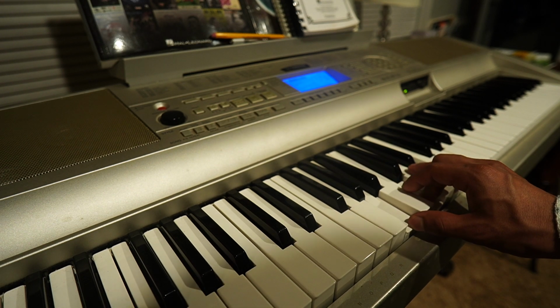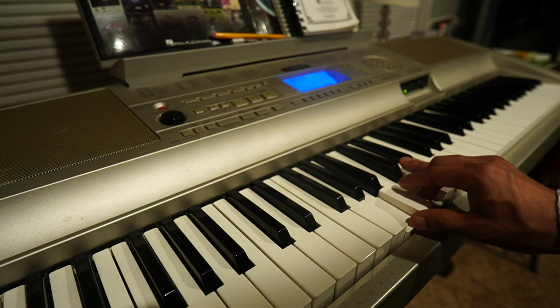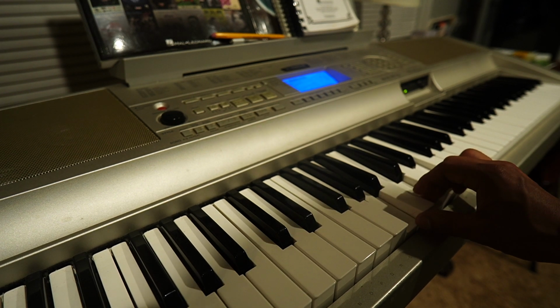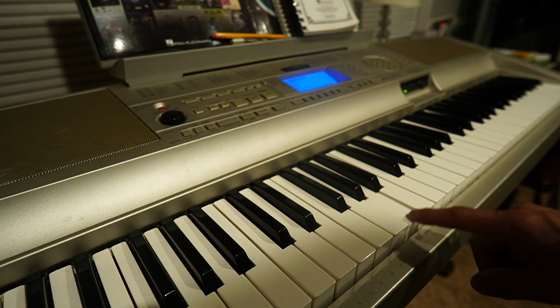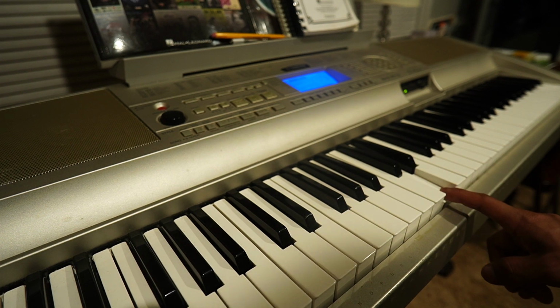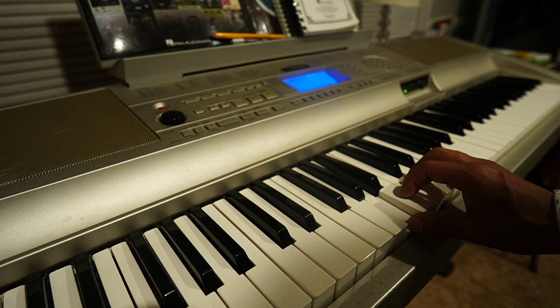So A minor, again, we have this in root position. Then when we go up to our 4 chord from A, we would go to D. So A is our 1 chord, D minor is going to be our 4 chord.